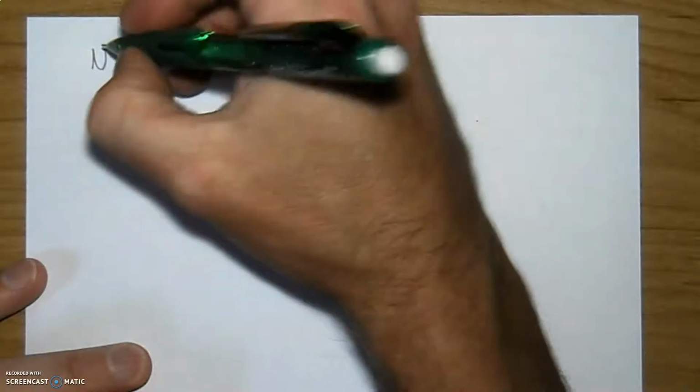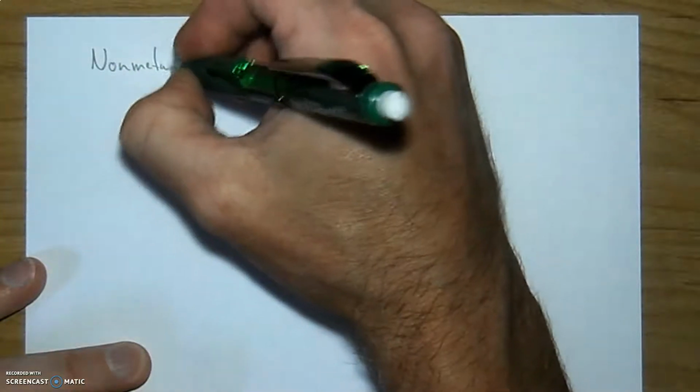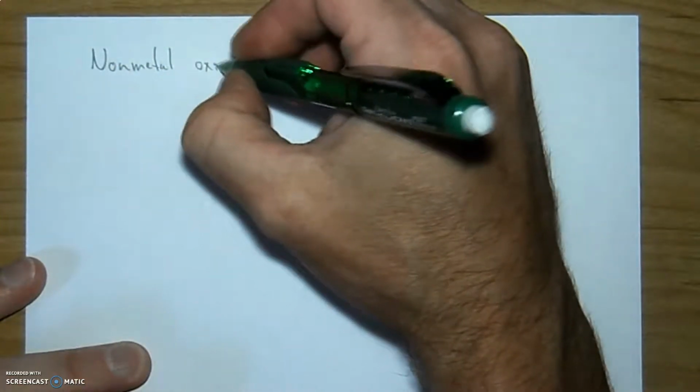All right, so let's continue this conversation. We did the whole metal oxide thing. We're going to go to the other side and do non-metal oxides.